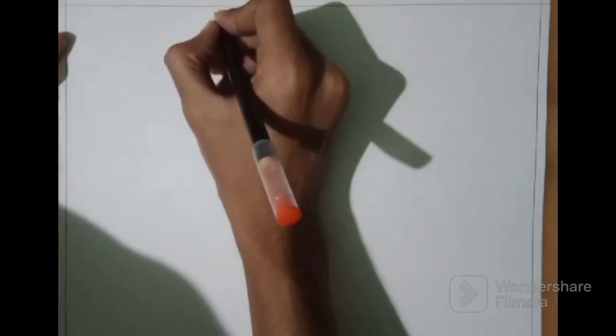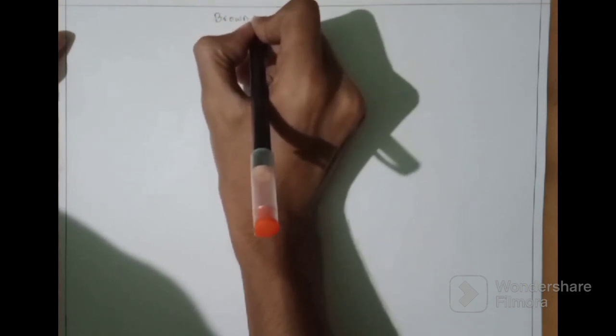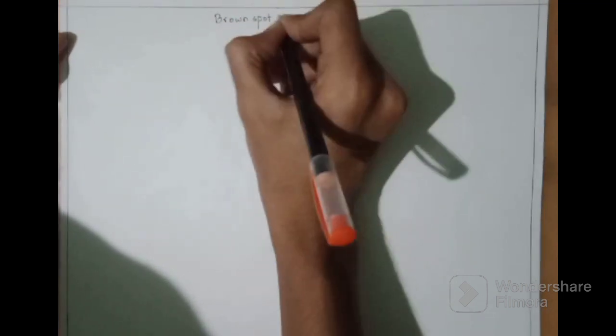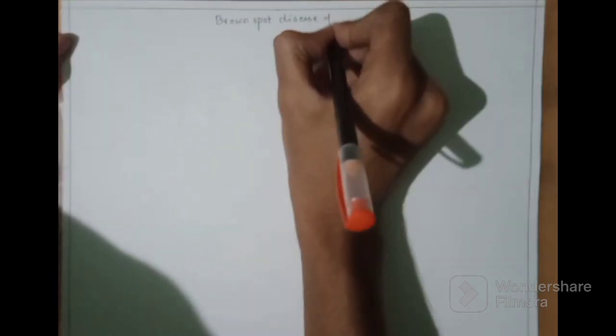Now, the topic today that we are going to learn is about a disease whose name is brown spot disease of rice.